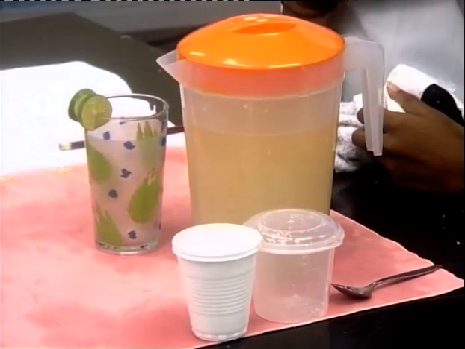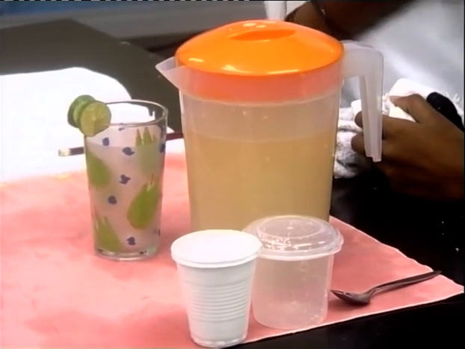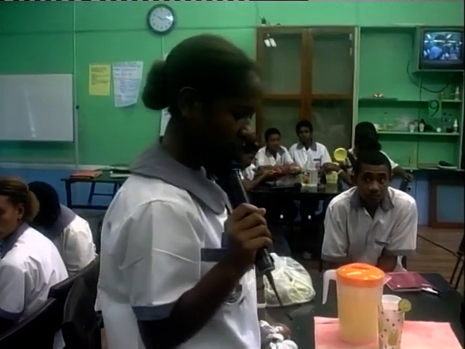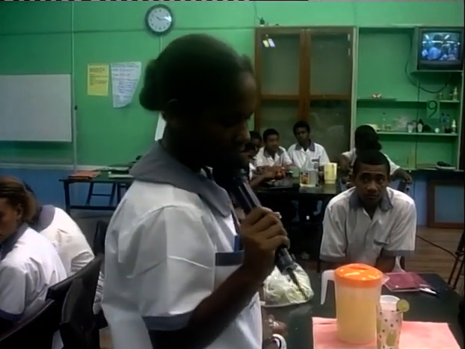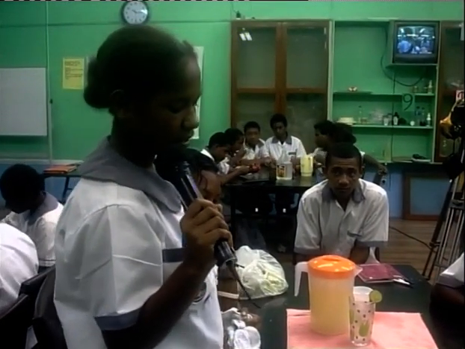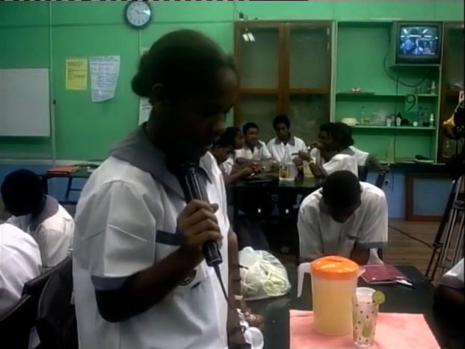The name of our juice is lemonade juice. We used lemon and a little bit of sugar to make the juice. Step 1, firstly we heat the lemon evenly on all sides until the lemon becomes soft.